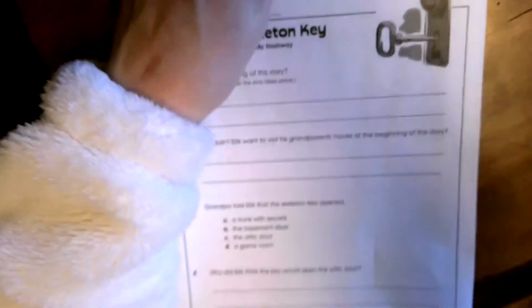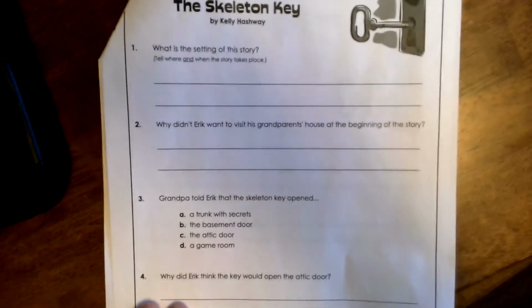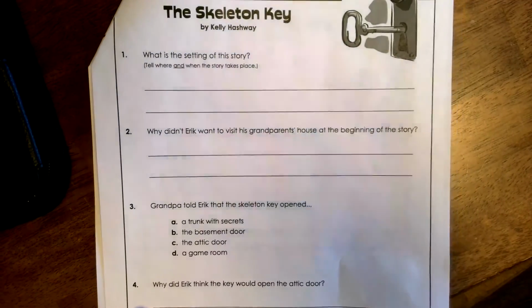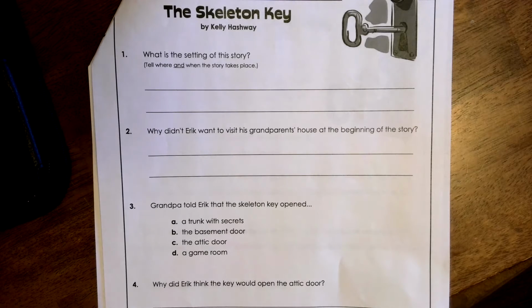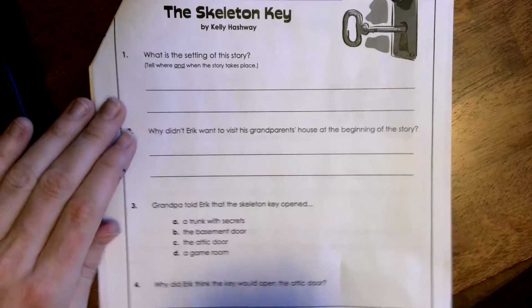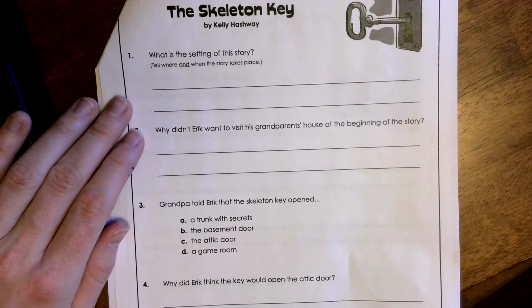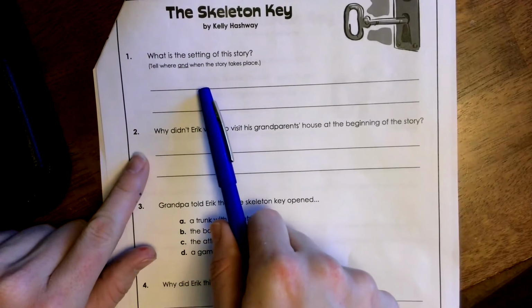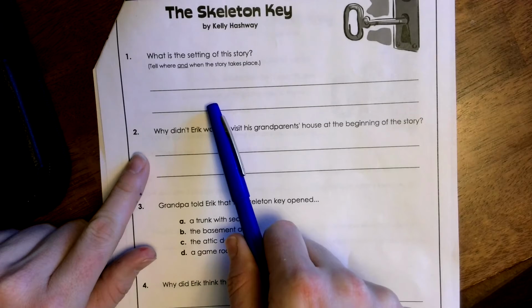Okay, I'm going to turn the camera so you can see my paper. And we're on the question page. I'm going to readjust this so that hopefully it focuses. There we go. Okay, number 1, what is the setting? We talked about it. Setting is where and when it takes place. So, what is the setting? Where did the story take place? Write that here. And then when.